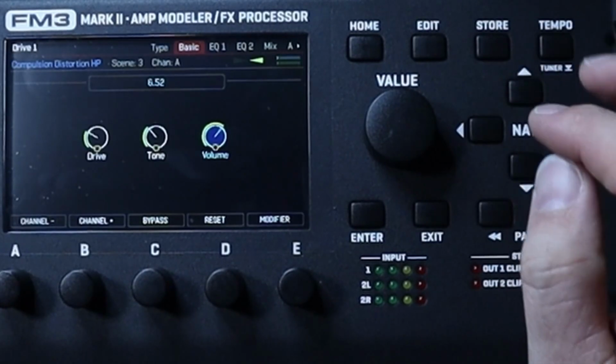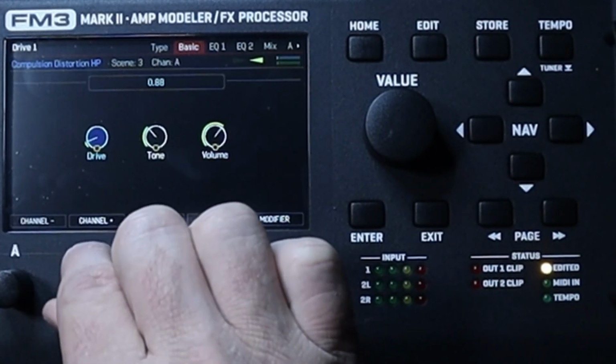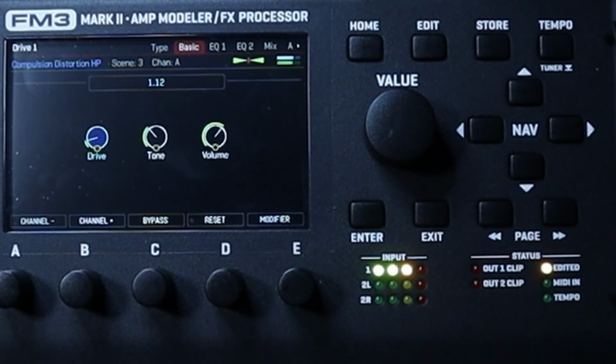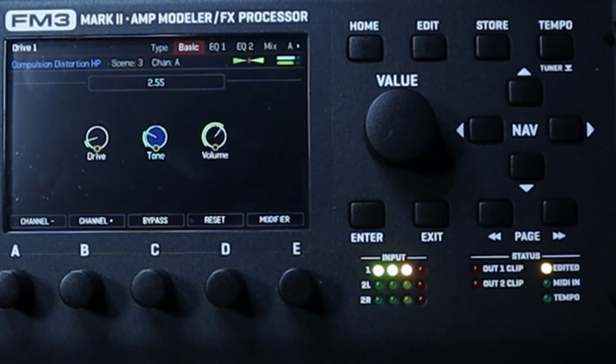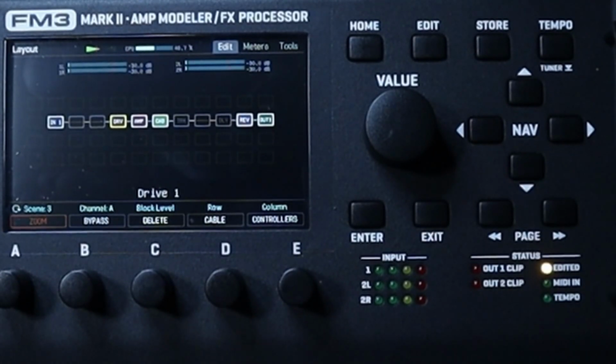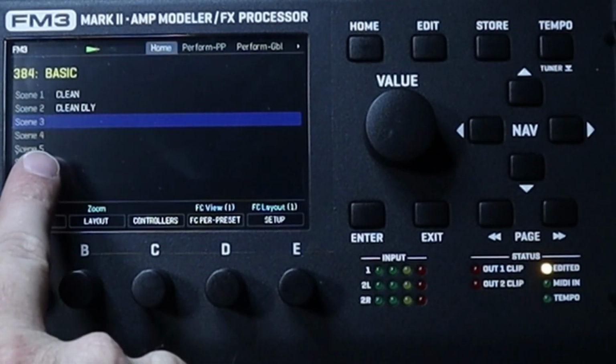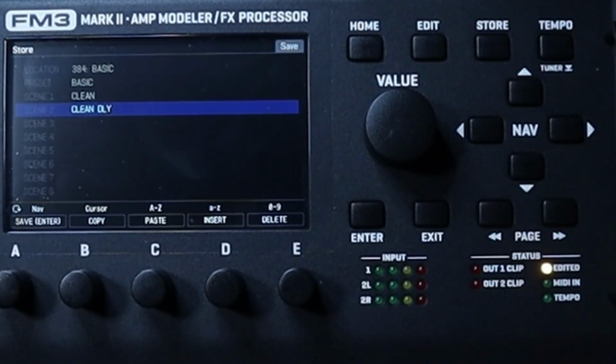And we can go in and edit and maybe turn the drive down even more than it was before. Bring our tone down. Bypass it to make sure that's the sound we want. Okay, pretty good. And if we go home, we can still see we're on scene 3. I can hit store.